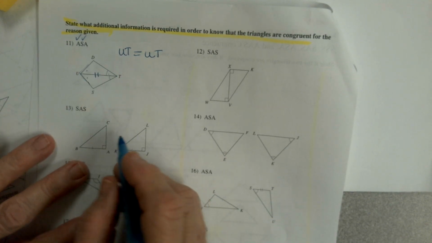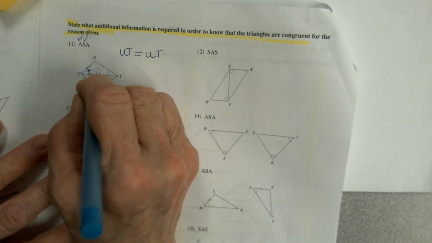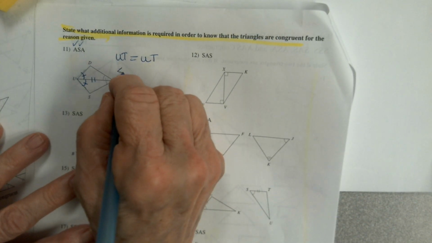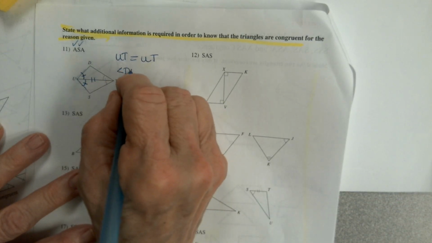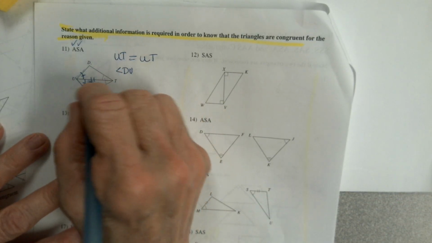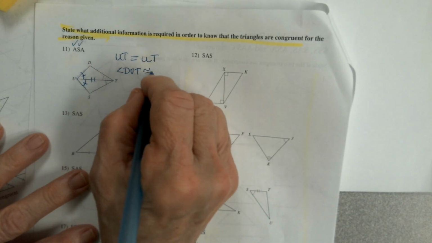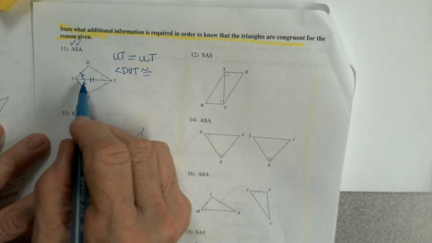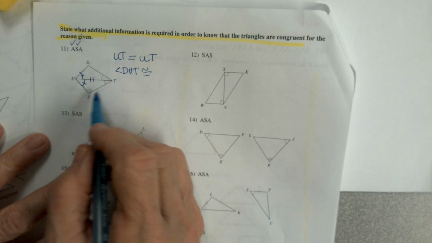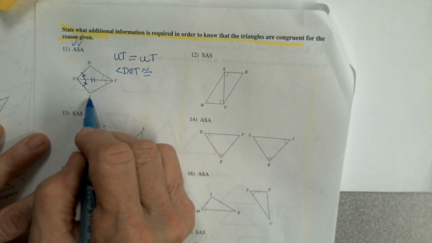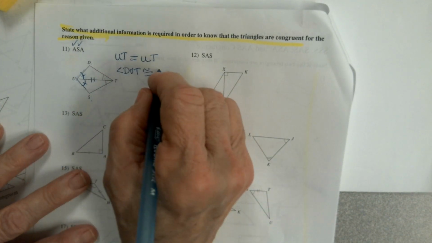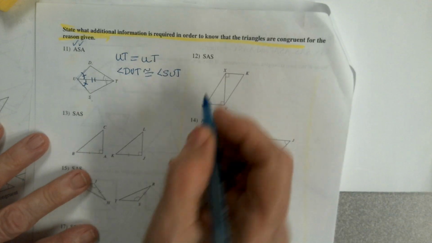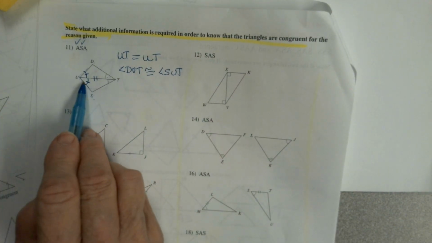So, guys, I have to show that this angle is congruent to this one to have angle, side, angle. But you need to name it correctly. It's angle D, U, T. Should be congruent to angle, I started with the D, so I should start with that. S-U-T. You cannot name it with 1 letter. Do you see why?